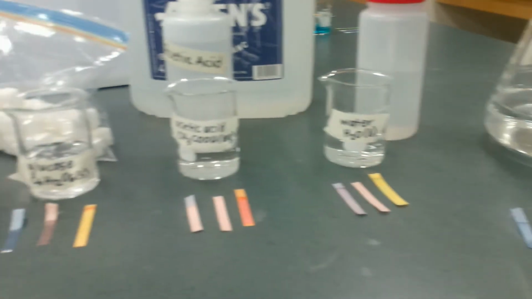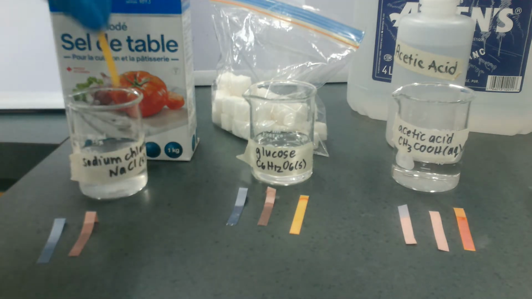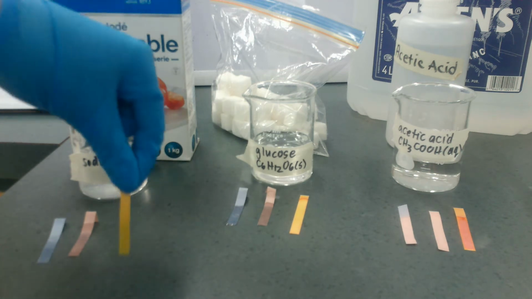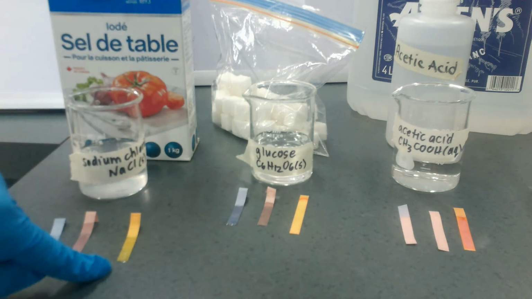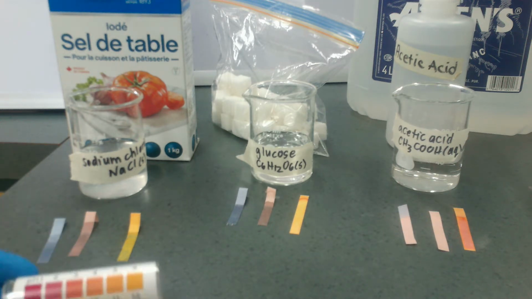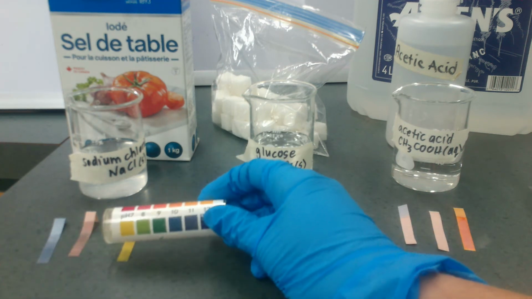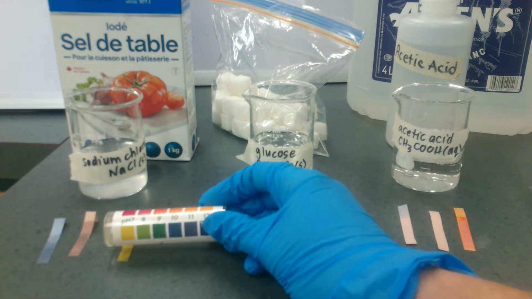But how acidic or how basic are these things? Neutral is easy, right? No change in litmus. And if I want to be a little bit more specific than just my ballpark figure, I can use a piece of this, which is called our universal indicator, our universal pH paper. And our universal pH paper actually has a little scale. And you can see that according to the scale, the pH is about 7.